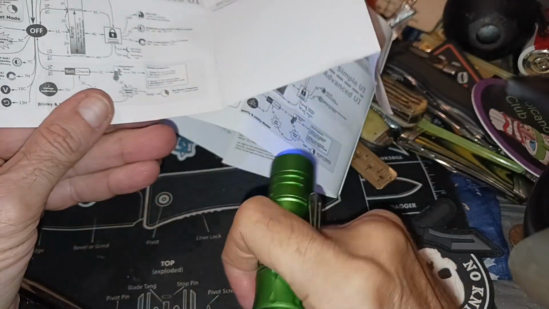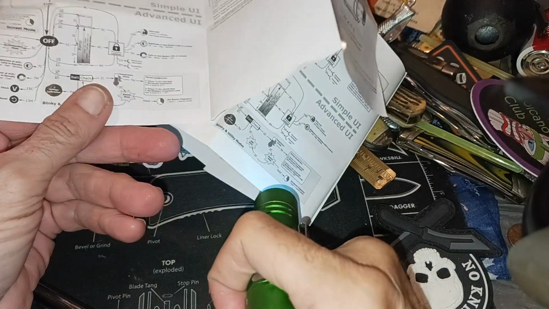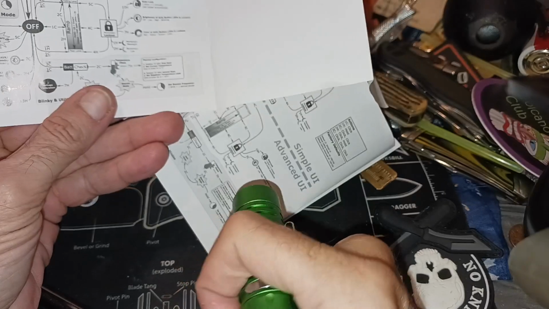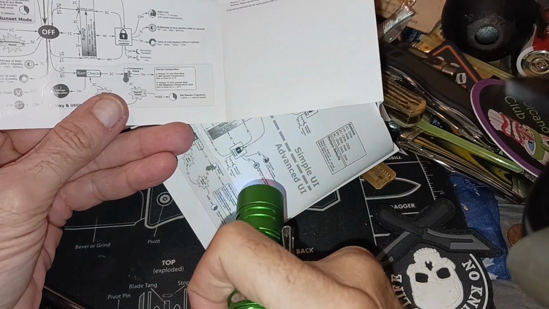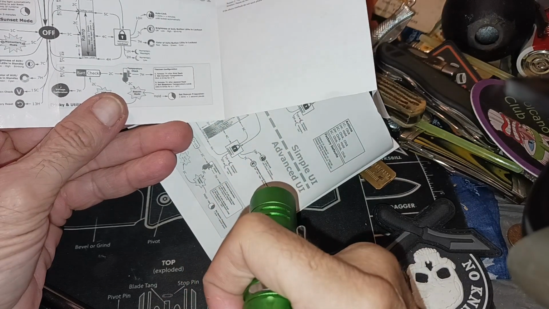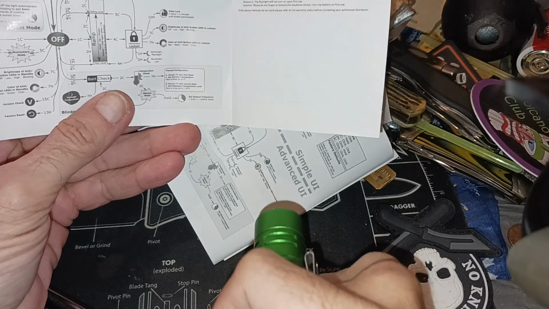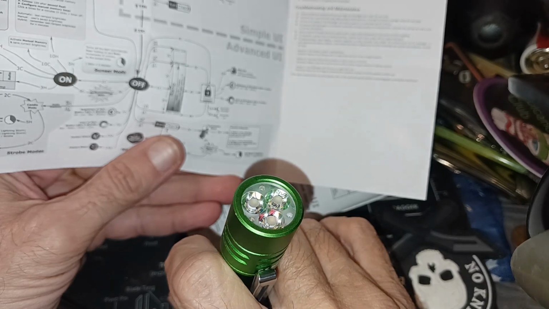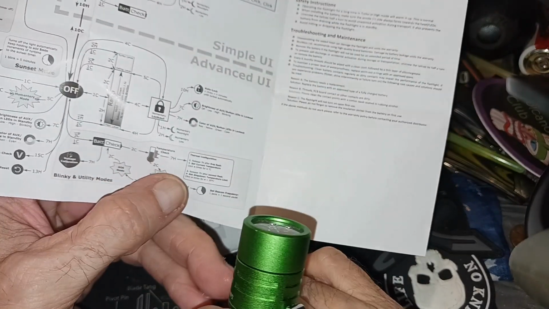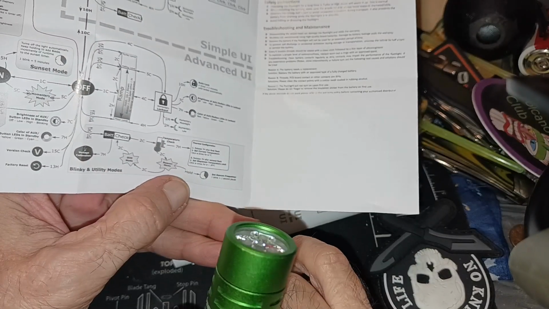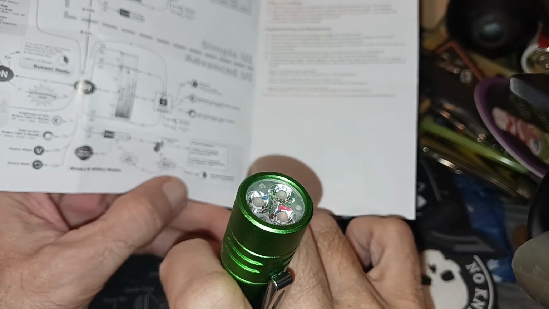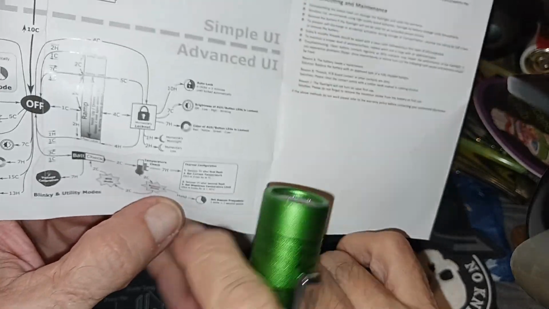All right, let's get back to the battery check. 1, 2 is turbo. There we go. All right. 2 clicks, temperature. Another 2 clicks, beacon. I like beacon. Now, if you think that's too slow, well, it is pretty slow. Hold, and it's going faster. Hold and let off.